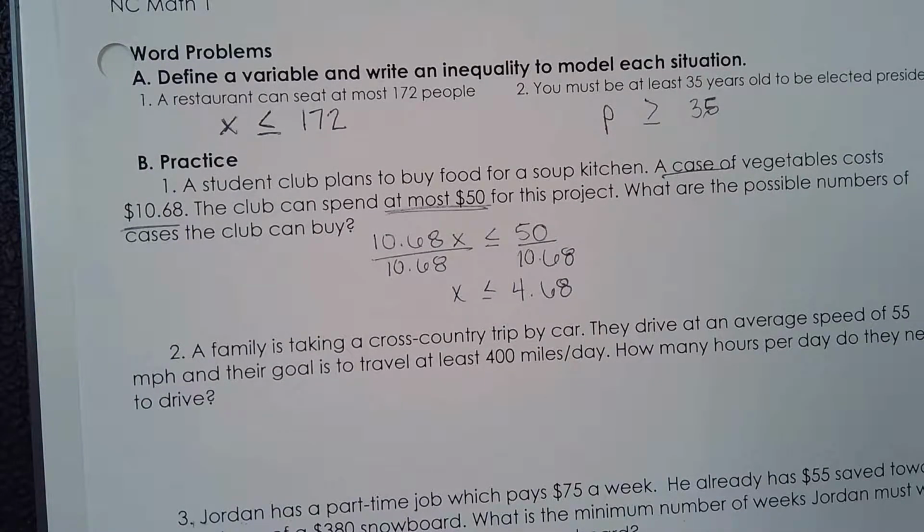So wait, what were we talking about in this problem? What is x for us? It's how many cases of food that we can buy. So can I go to the grocery store and be like, I would like to buy 4.68 cases of food, please? No, you can't buy half of them. You can't buy partials, right? So you round up to 5.